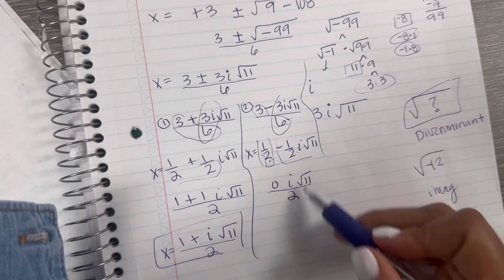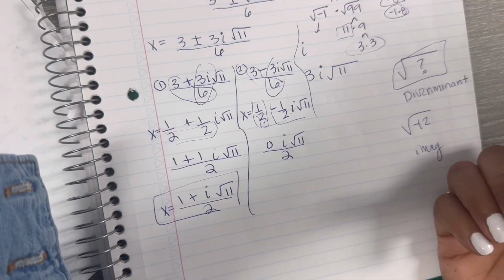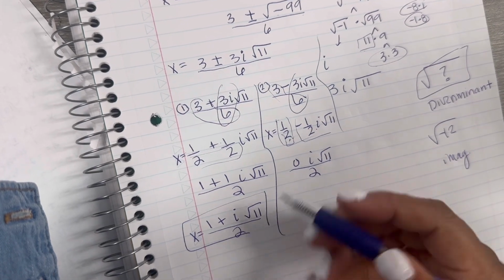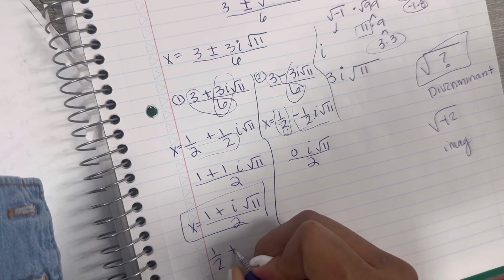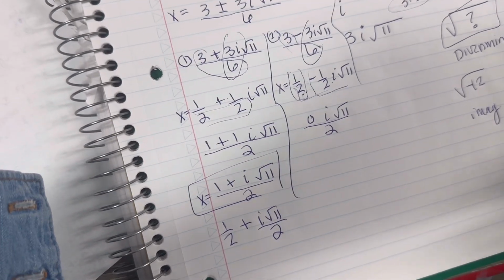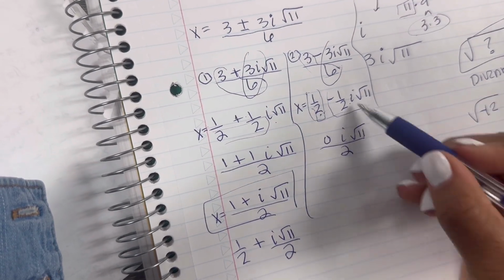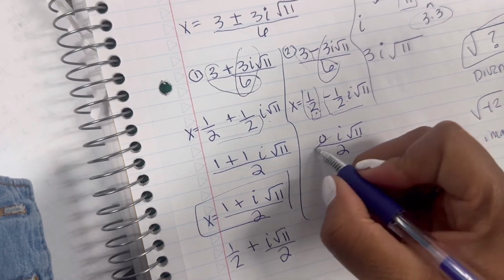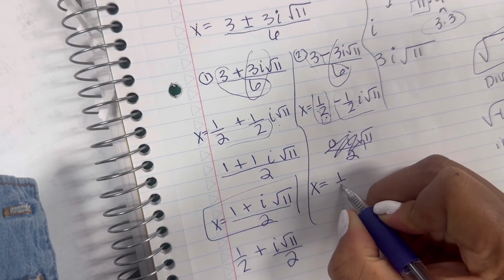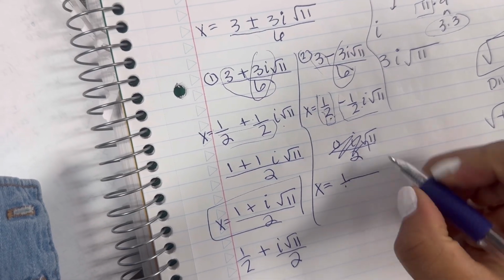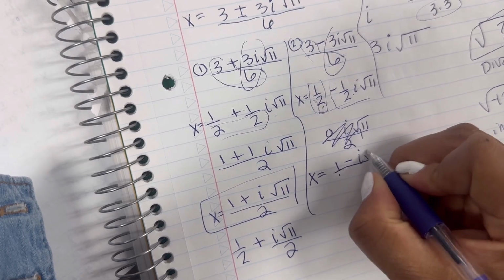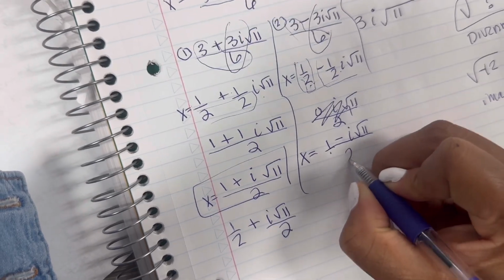I was just stumped on this part, and I was actually correct, and I see exactly what happened here. This is perfect. Everything I have is correct. I could do 1/2 plus i radical 11 over 2. Same thing. That is correct. Everything I have here is correct as well. I realized my mistake, right? So this is saying 1/2 minus i radical 11 over 2.